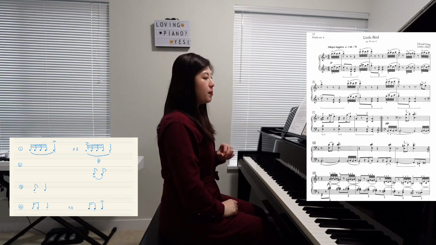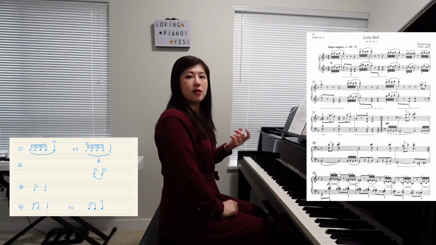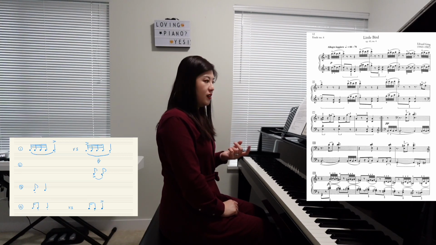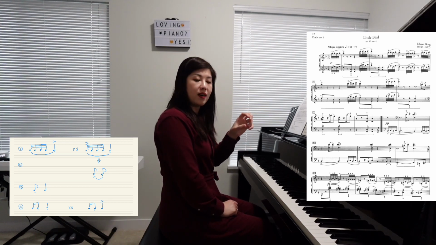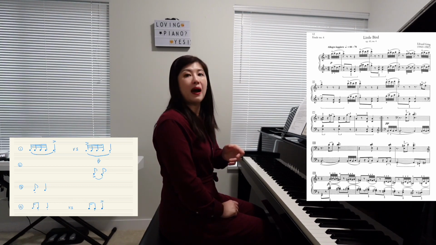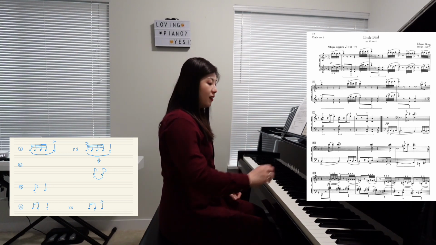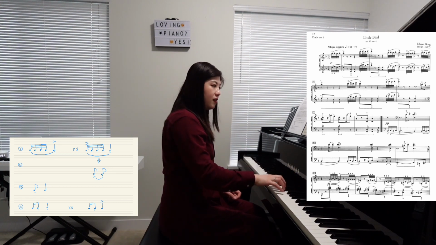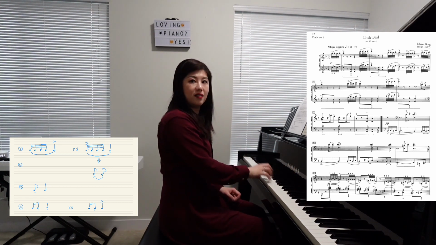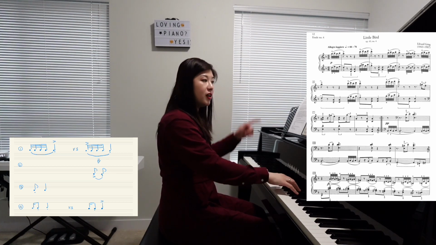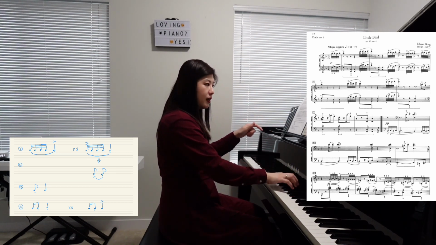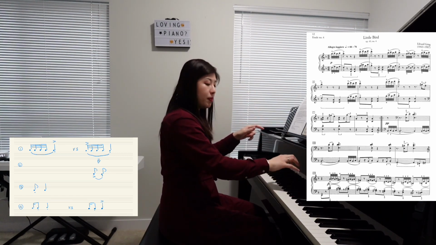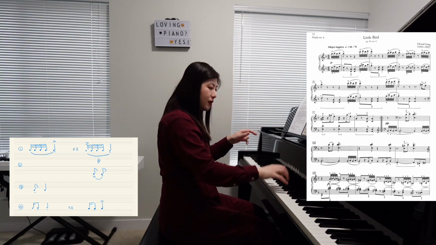The fourth type, 16th notes with an 8th note, and a short two-note slur on the first two, then followed by an 8th note only. Here. Again, direction: down, up, up, down, up, up, down, up, up.